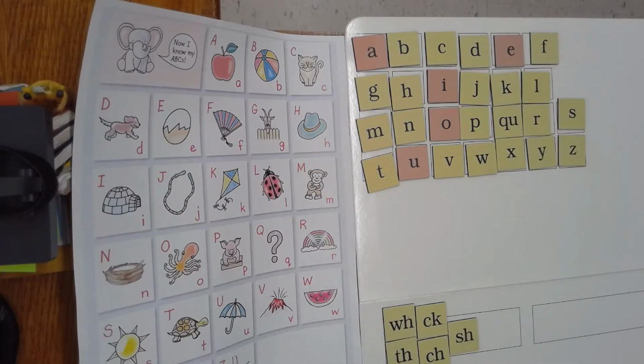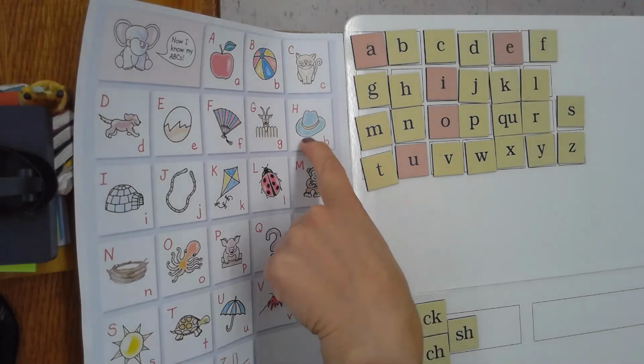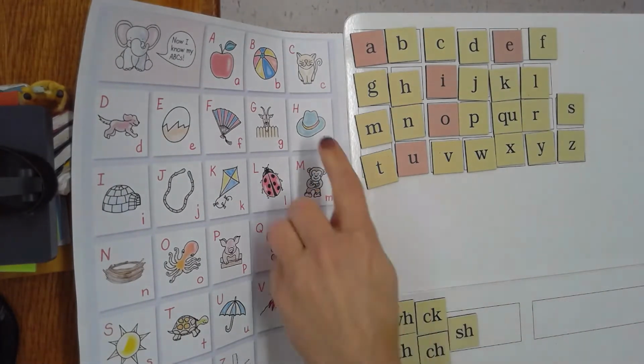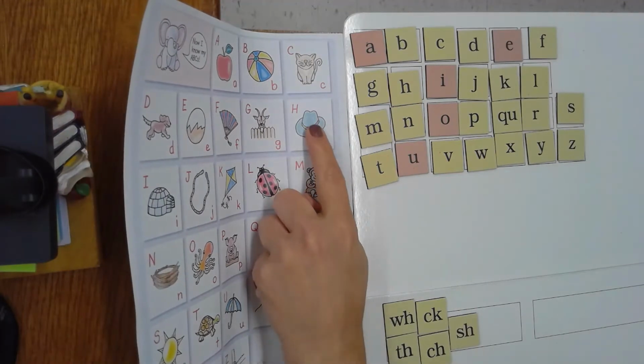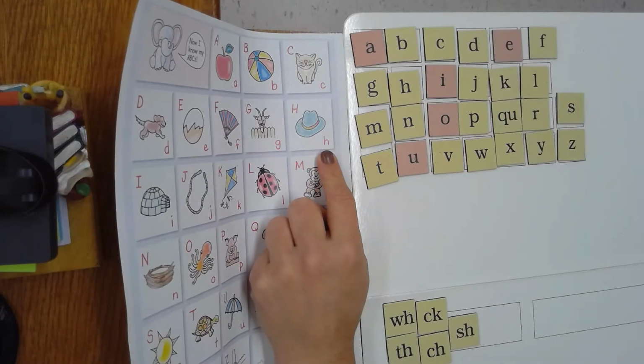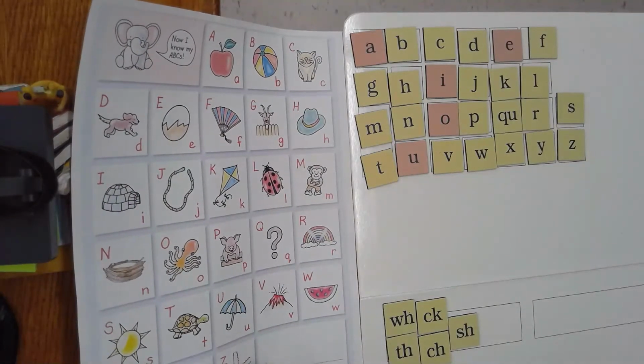So for example, if I wanted to write the word ham, but I wasn't sure how to make an H, I could look at my alphabet chart and I could say, oh, that's a picture of a hat, and hat and ham, oh, they sound the same. So they both start with the letter H, and that's how I write my H, or that's what an H looks like. So that's a handy tool that we're going to be using during our writer's workshop.